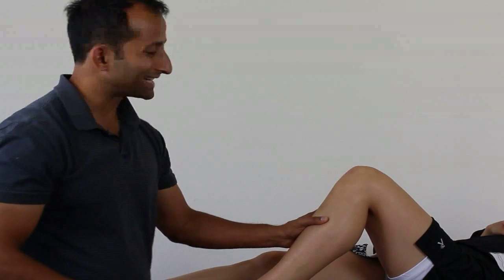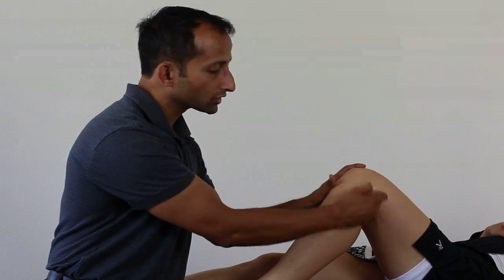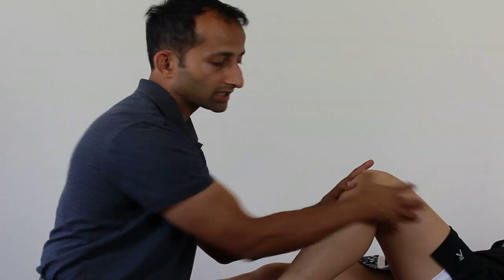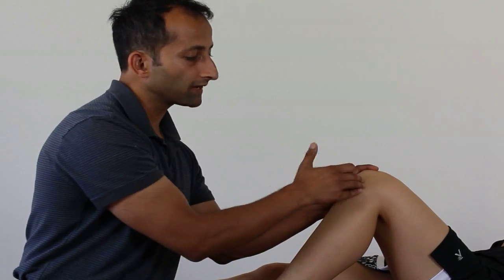So I hope that gives you an idea at least as to some of the structures that can be involved in this process. And I have a bunch of videos that I've done in the past that have looked at more specifically some of the cross-friction massage techniques and some strengthening exercises for these structures to address some of the knee-related issues. And I'll be putting up more stuff, more specific to specific conditions also, so you get a better idea.